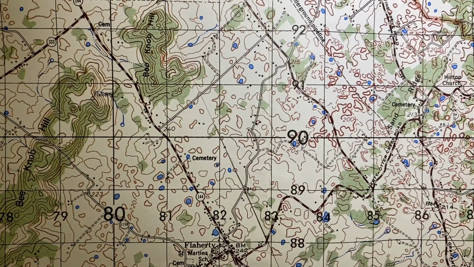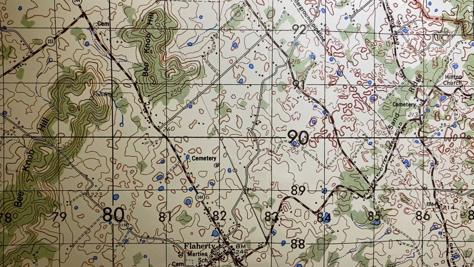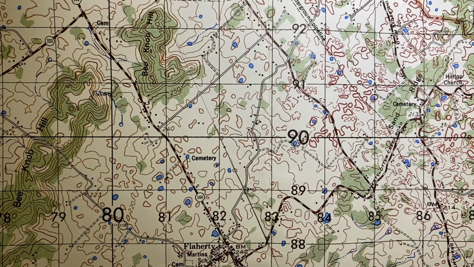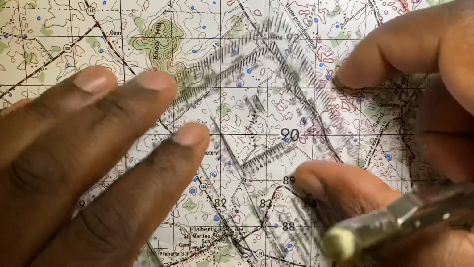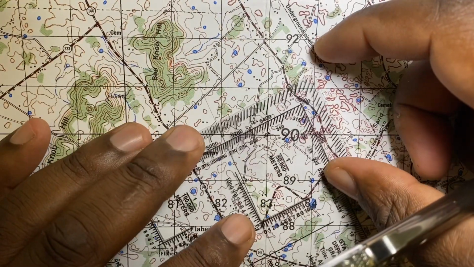Once that's been accomplished, the next thing I need to do is figure out how far I'm going. There's a couple of ways you can do this. I'm going to show you what I use for the protractor. I'm going to start at my end point.